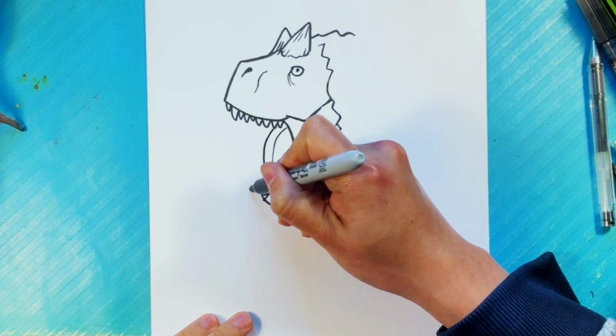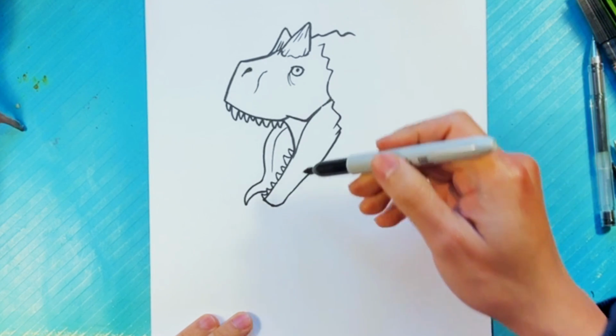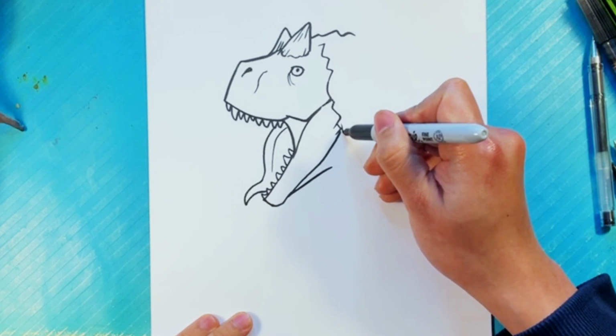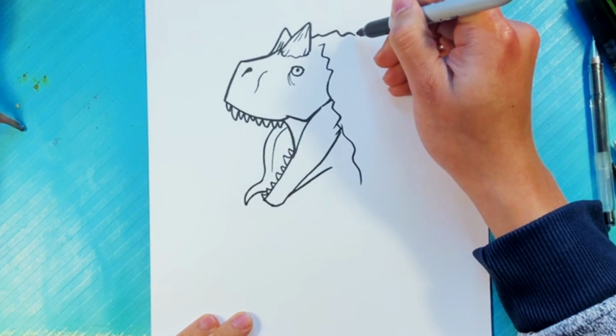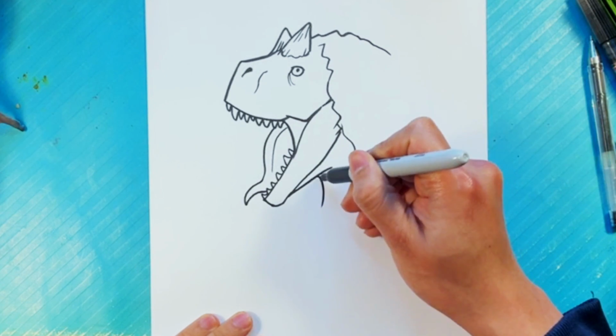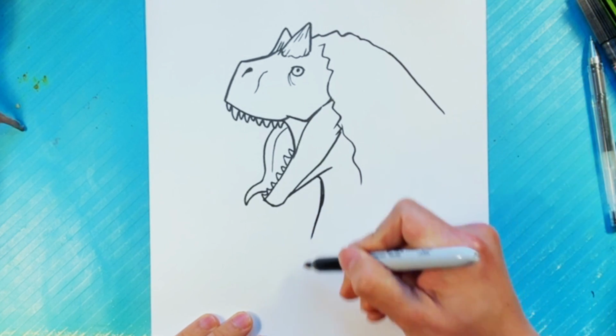Curve down over here, and let's have the tongue sticking out right there. Line over here under the neck. Line over here. And I'm going to now go into the Godzilla features, which is a really big, really wide body.